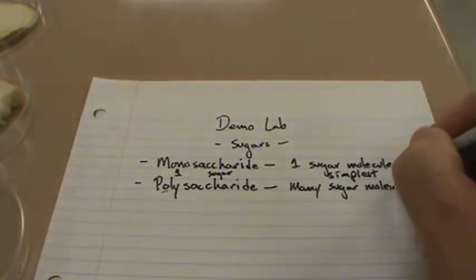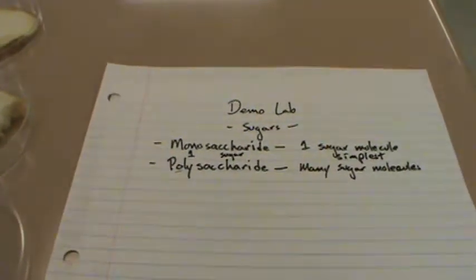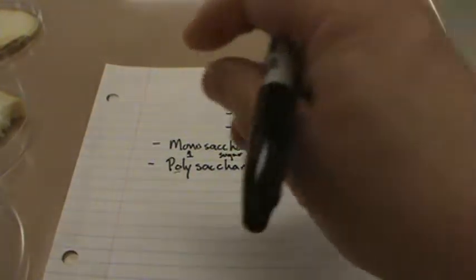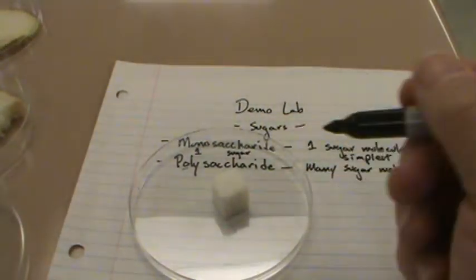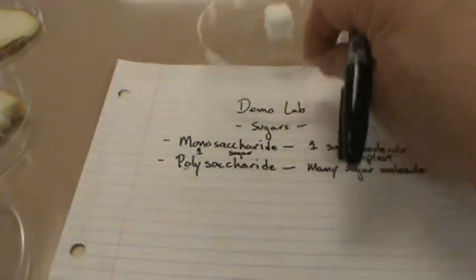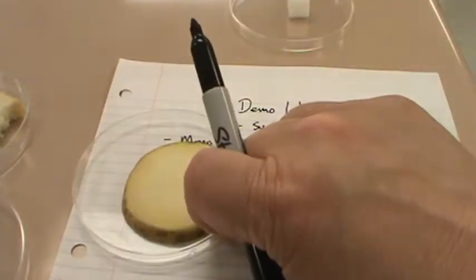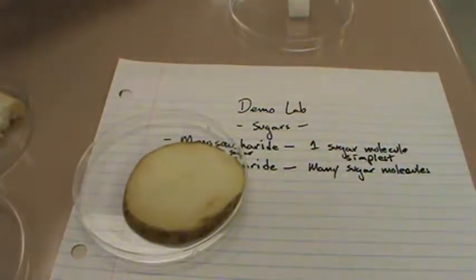Why is this important? It's because different sugars do different things. For example, single sugar molecules become what we call sucrose. In this case, this is a sugar cube right here. More complex polysaccharides become the starches that we know in a potato. And here it is. I cut this one right out of a potato. There's the potato it came out of. Got that at my local supermarket the other night.